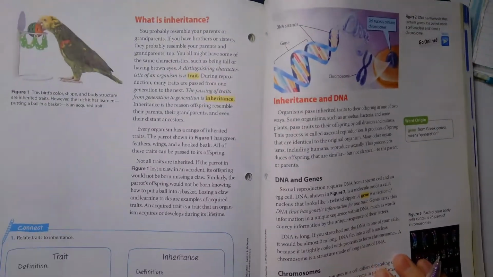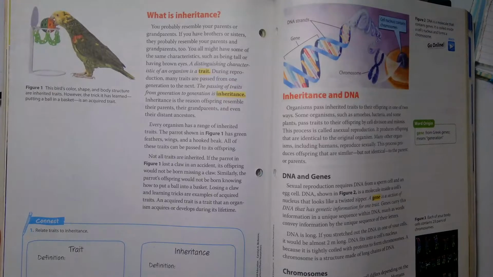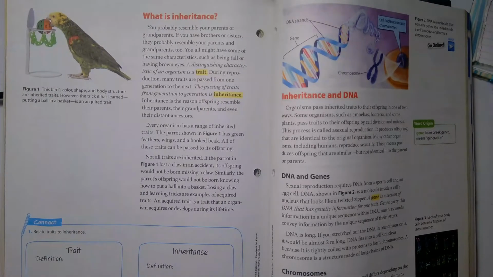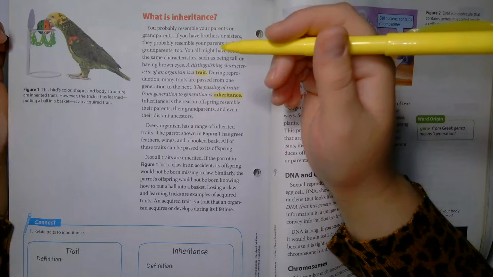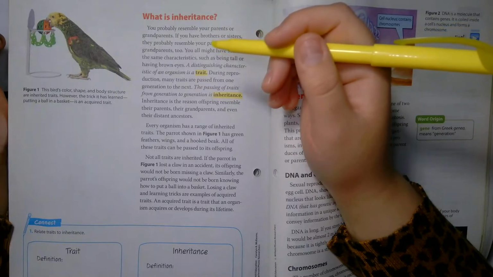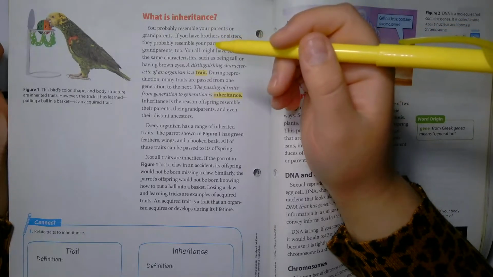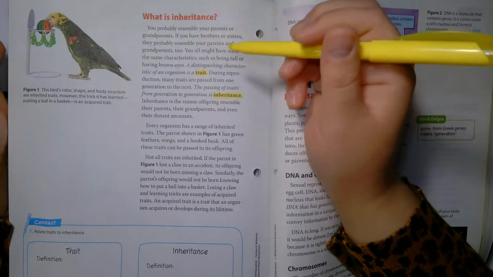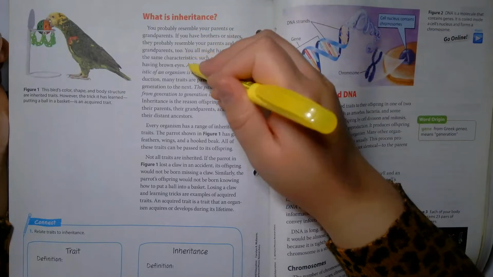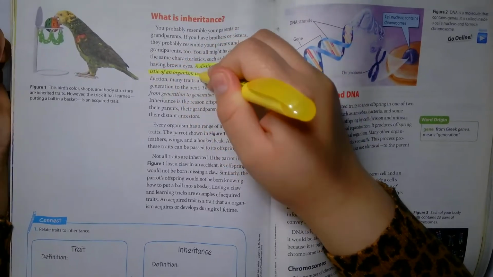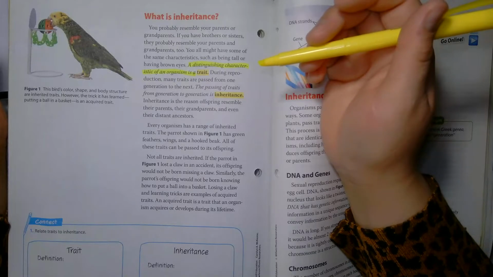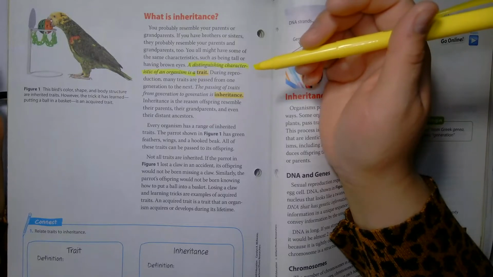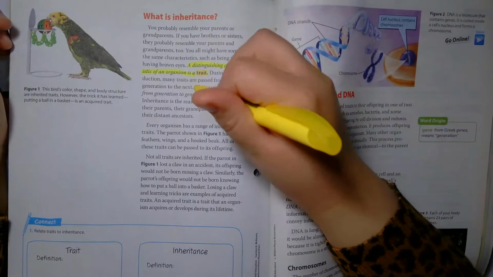So, it says, what is inheritance? You probably resemble your parents or grandparents. If you have brothers or sisters, they probably resemble your parents and grandparents too. You all might have some of the same characteristics, such as being tall or having brown eyes. A distinguishing characteristic of an organism is a trait. So, definition. Okay. During reproduction, many traits are passed from one generation to the next. The passing of traits from generation to generation is inheritance.